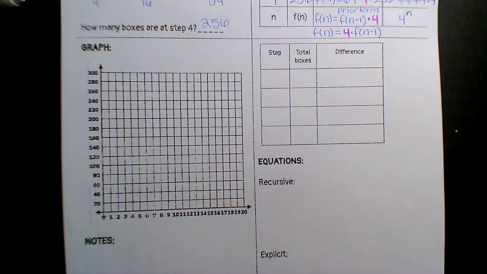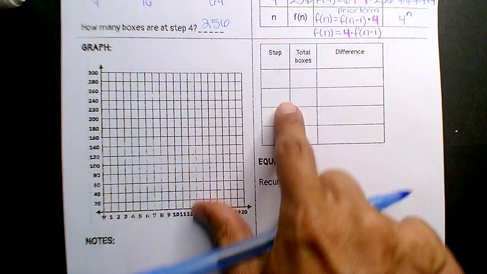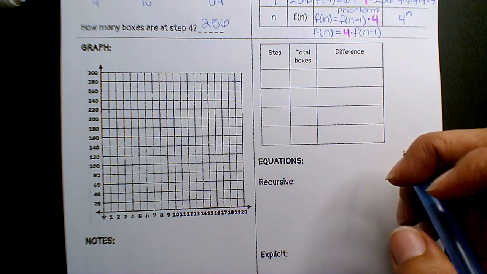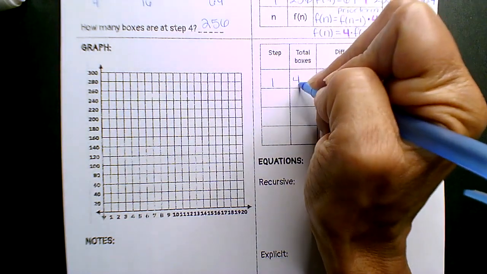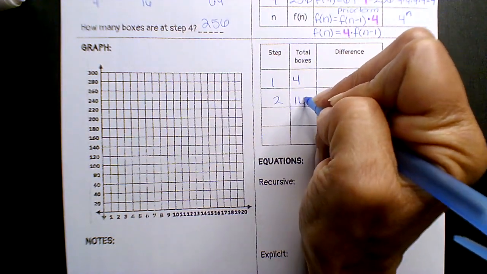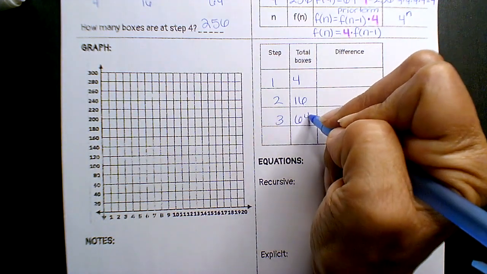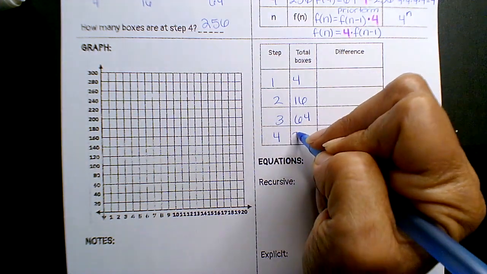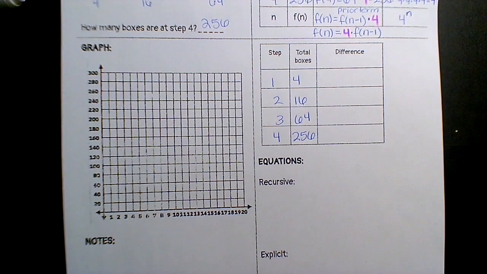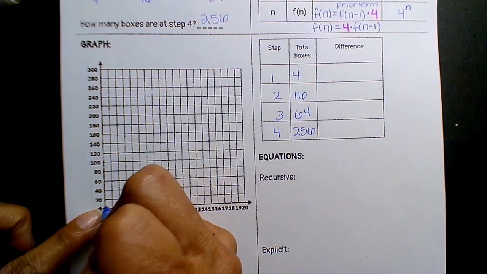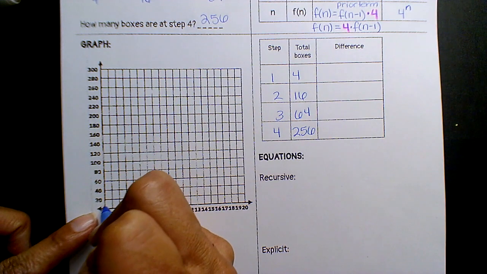So we'll plot the points. Let me just transfer them here. So 1, 4, 2, 16, 3, 64, 4, 256. Okay, so 1, 4 is like, so what is that? That's 20, this is 10.